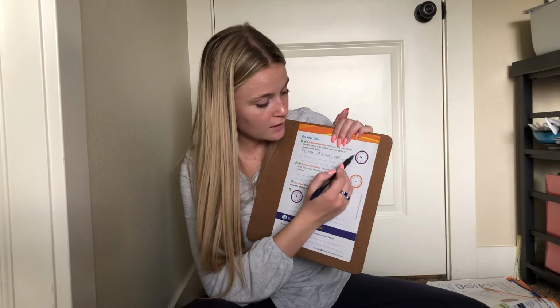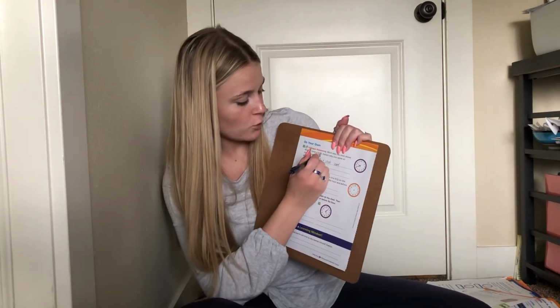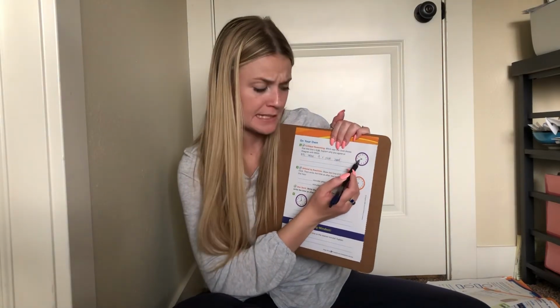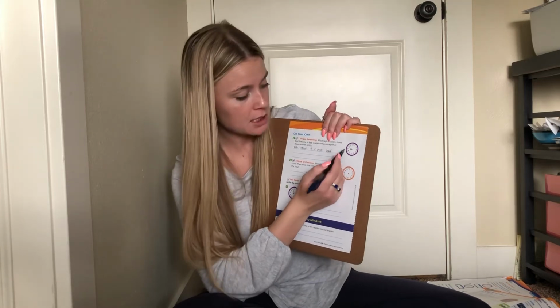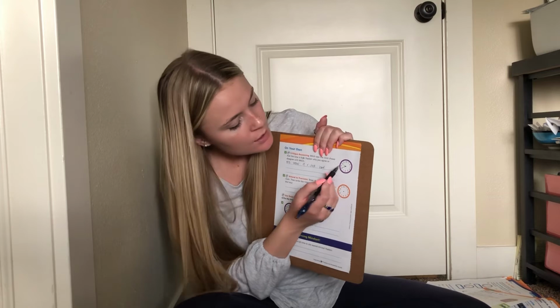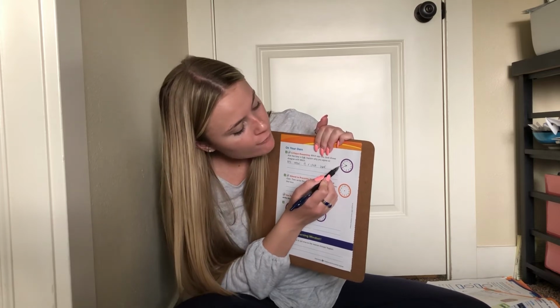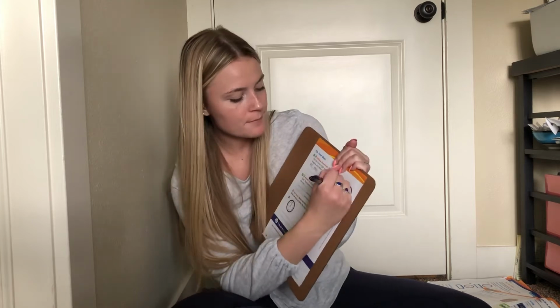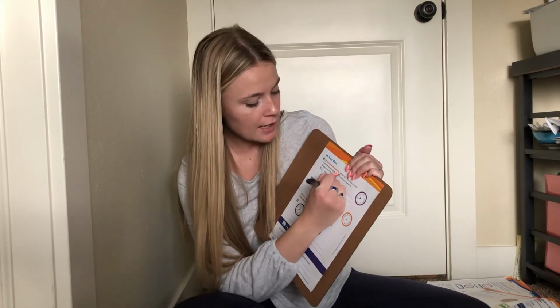Now, if we use our anchor, this is 45. He says it's 46. 46 is past 45, but is the minute hand pointing past 45? No, it's not. So we need to count the other way. We need to count backwards. So we do 45, 44, 43, 42, 41. So it's really 9:41.